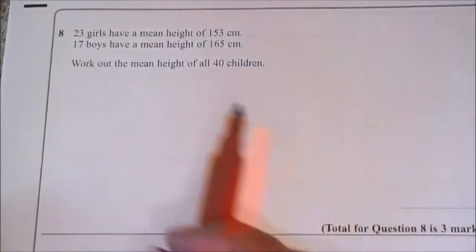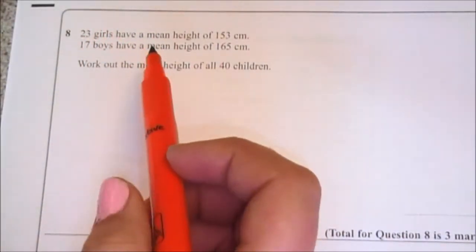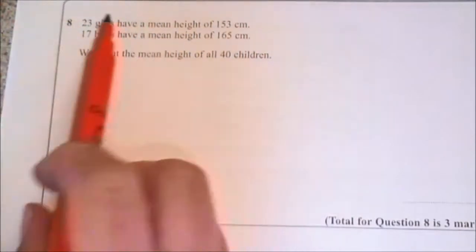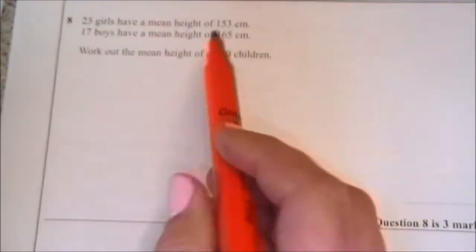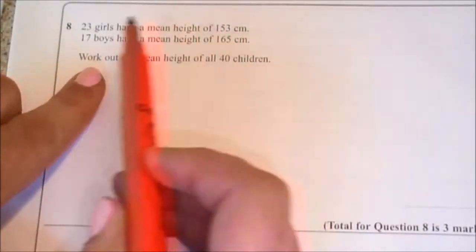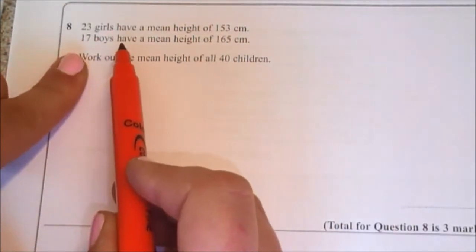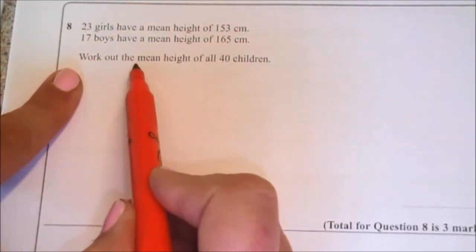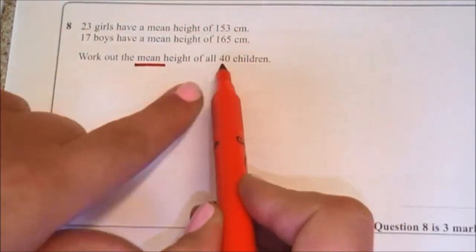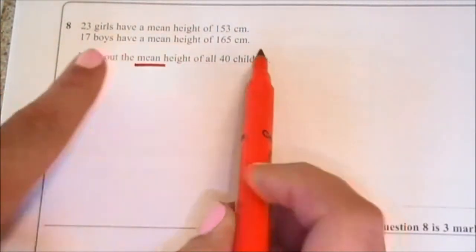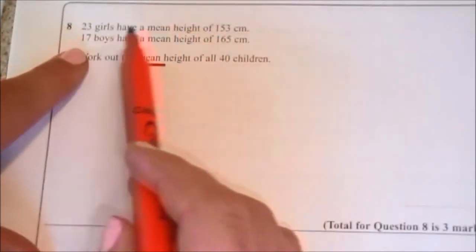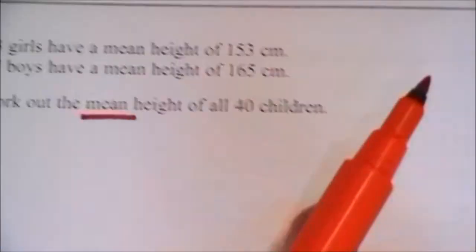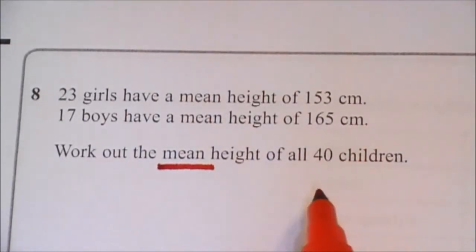Question 8 is about the mean, but slightly different. It's a bit of a reverse mean question. So 23 girls have a mean height of 153 centimetres. 17 boys have a mean height of 165 centimetres. But they want you to work out the mean height of all 40 children. So they've given us the mean height of the girls. They've given us the mean height of the boys. They want the mean height of all of the children.